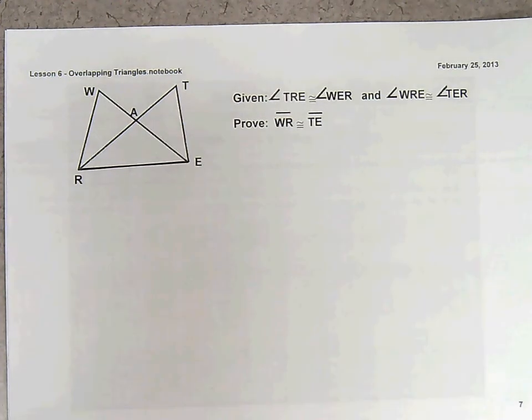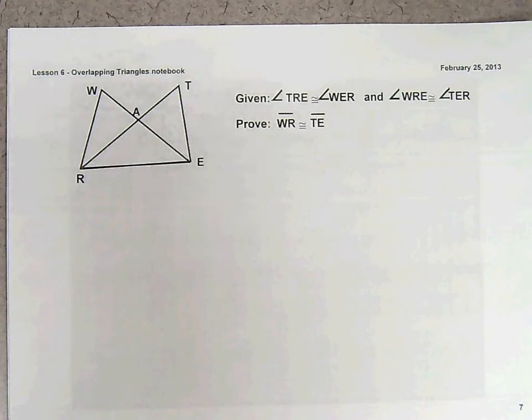Again, from our last lesson, you should know that if you want to prove that parts of triangles are congruent, then you're going to need to prove that the triangles are congruent first. And then you can use the corresponding parts of congruent triangles theorem to prove that those segments are congruent. So first, let's figure out the triangles we're talking about.